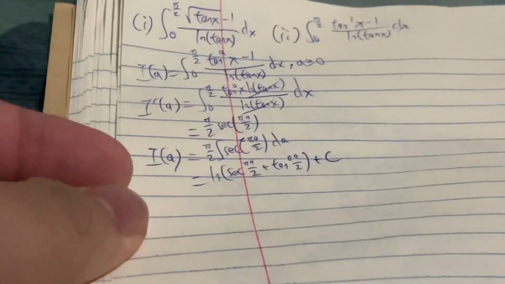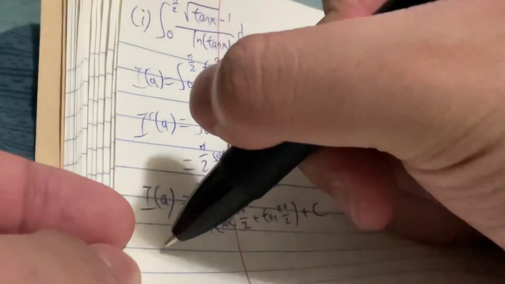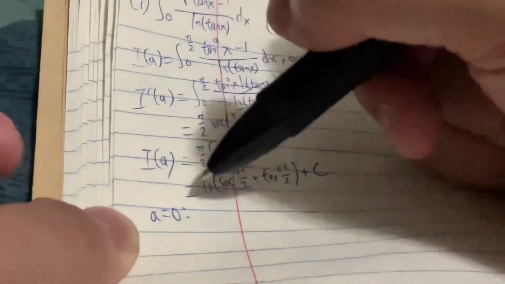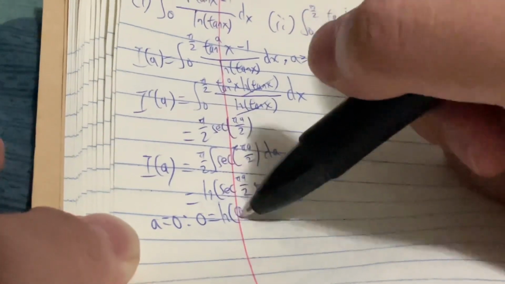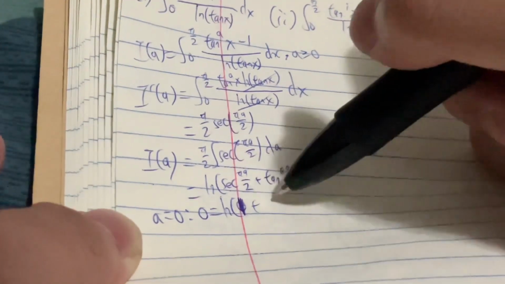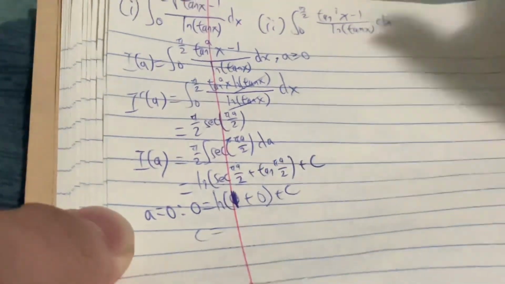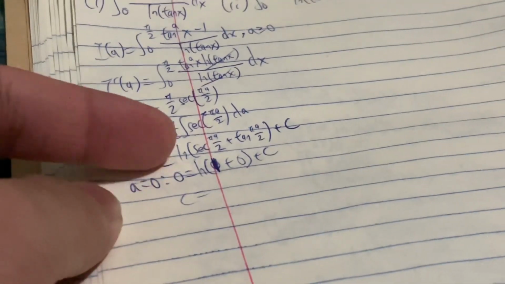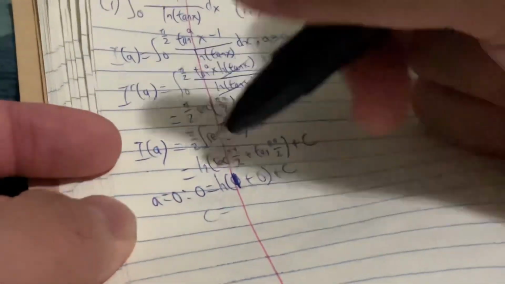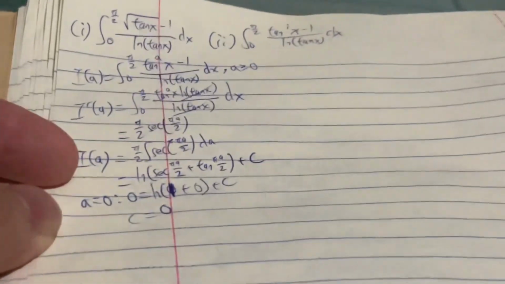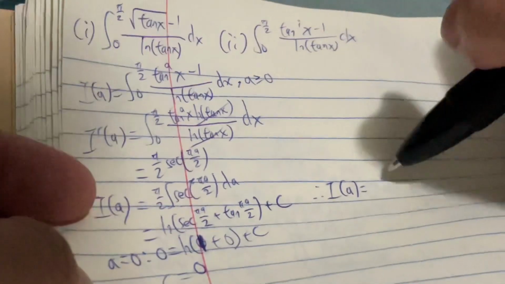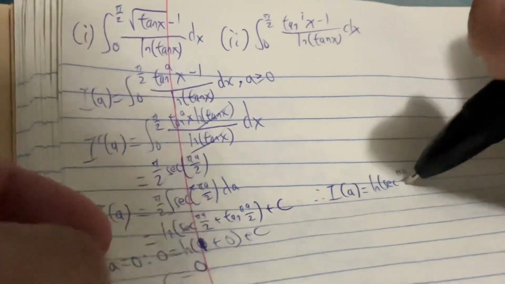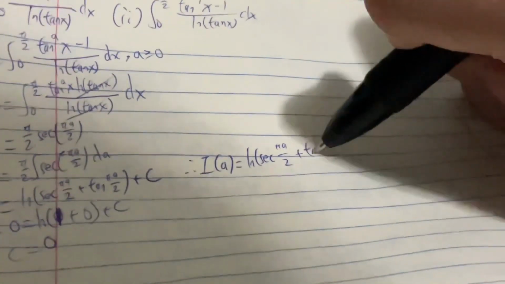So here we are going to figure out what the constant C is. We are going to let a equal 0 here, which is I of 0. We already did that, which is 0. Then ln of secant 0, which is 1 over cosine 0, which is 1, plus tangent 0, which is 0, plus C. So you get 0 equal to ln 1, which is 0. 0 is equal to 0 plus C. So our constant C is just equal to 0. Therefore, I of a is equal to ln of secant πa/2 plus tangent πa/2.